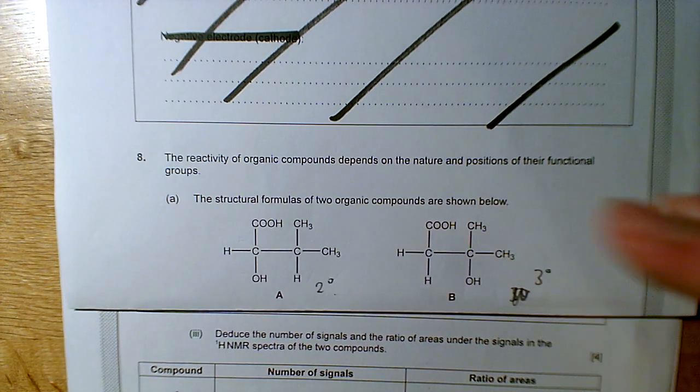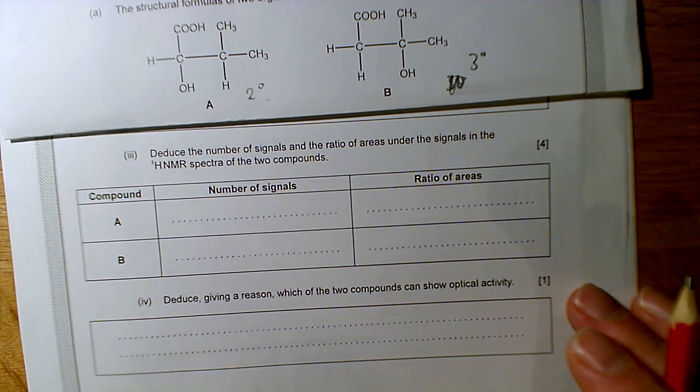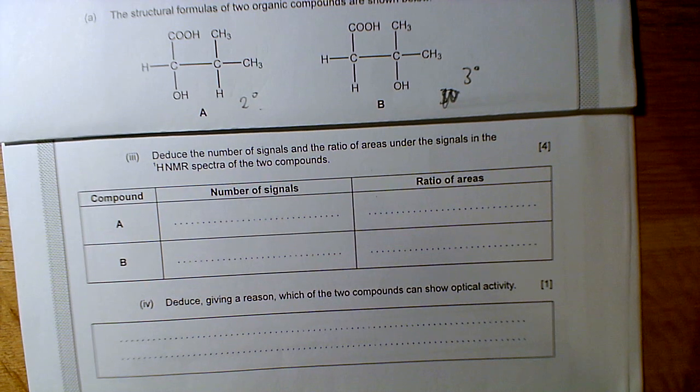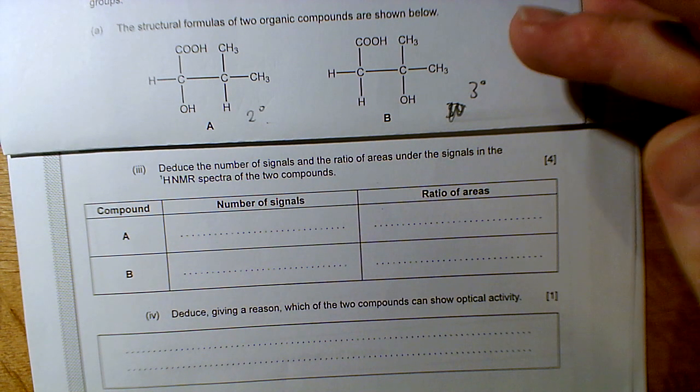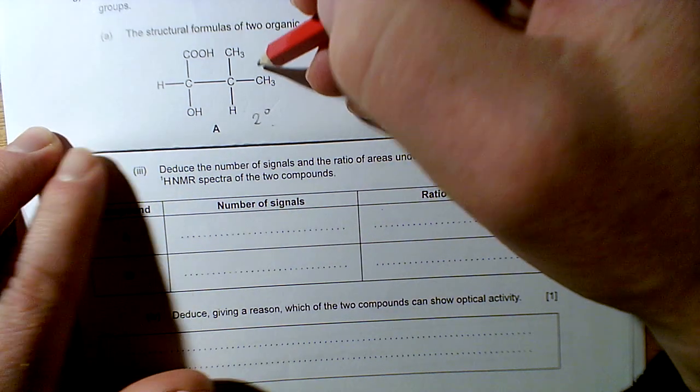Right, what about the NMR signals? Now, I was surprised that you didn't do a little bit better on this one. We did quite a lot of practice of NMR. Some of you just forgot those basics. You have to count the number of signals. The trick with this is to spot equivalent signals. So let's just count them.